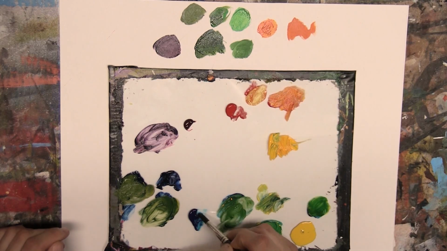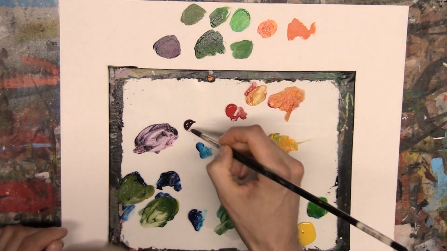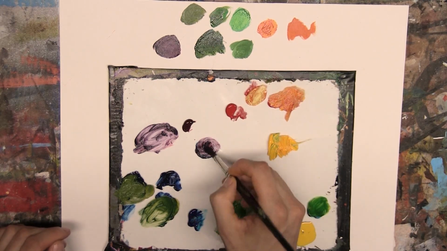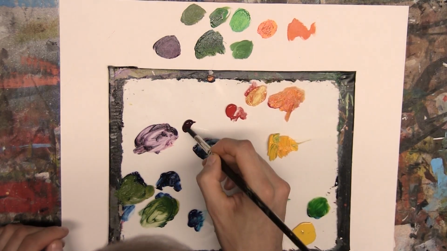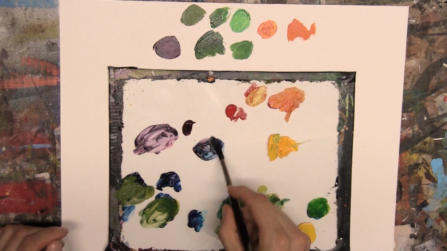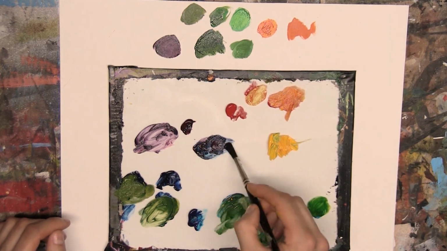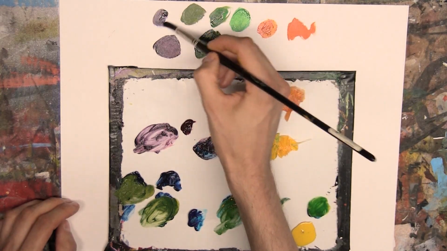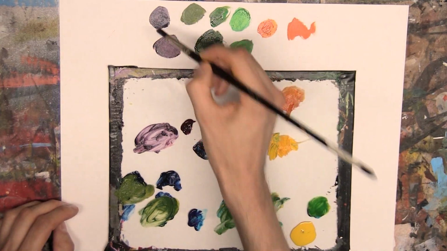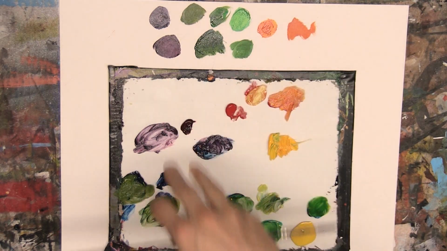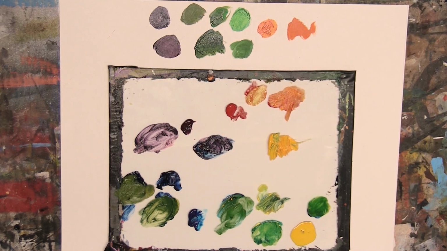The phthalo blue, though, with that, you're not really going to be able to get it. It's either going to be too blue or too red. You're not able to get that vibrancy out of that.